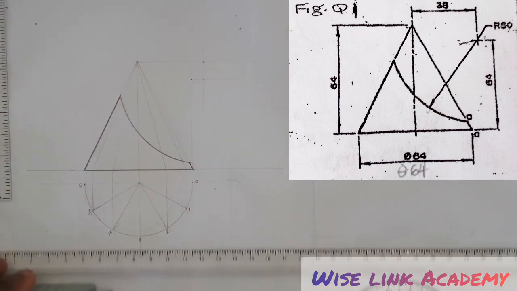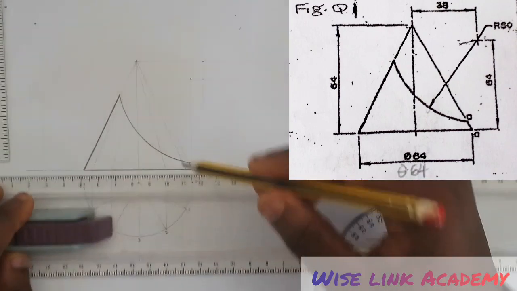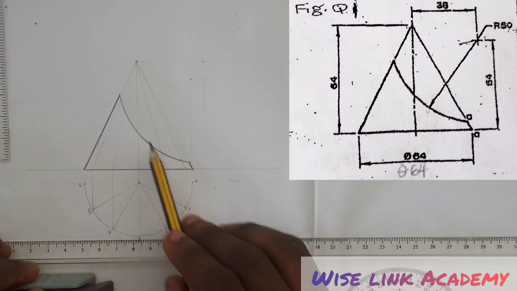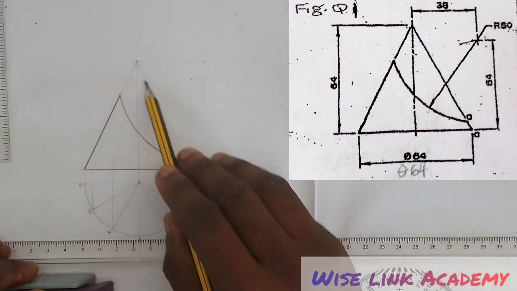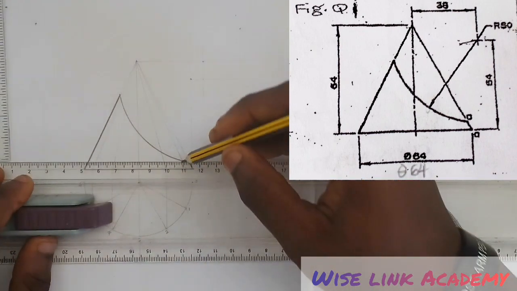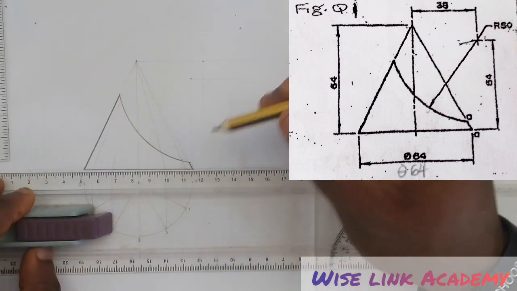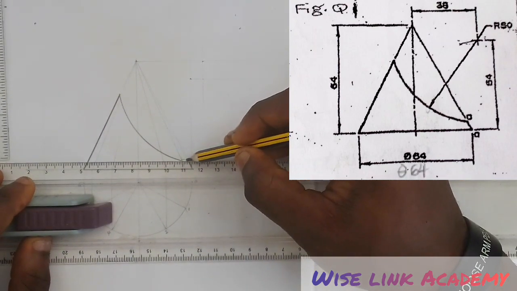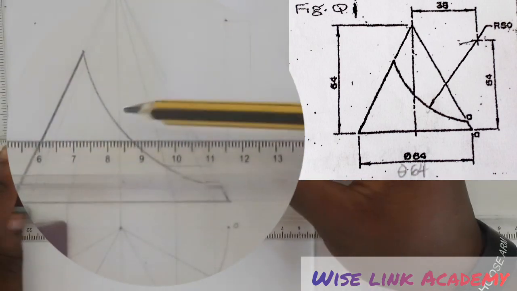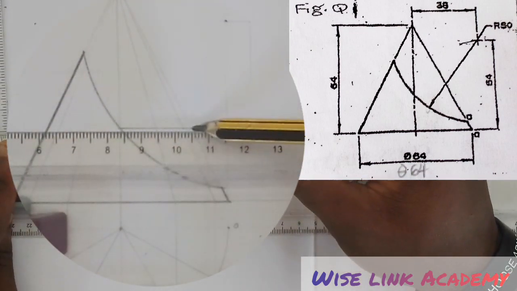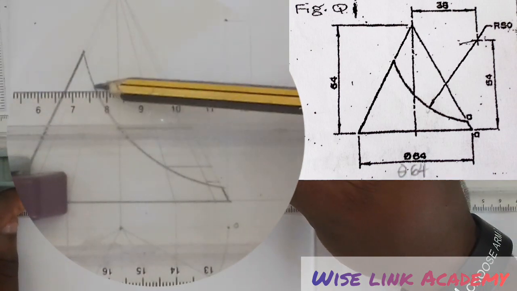Next up, I will take my T-square this way. Each point here, I will join them to what? This side of the triangle, this line outside here. So this way, take this to this, right? Take this to this, take this to this, right? Take this one to this, and take this to this.